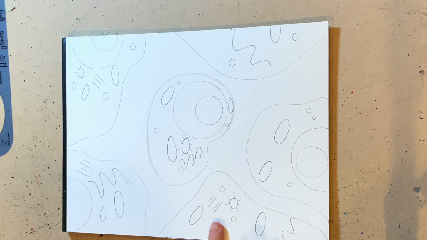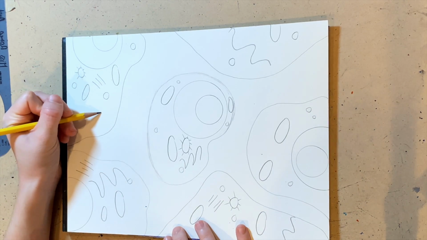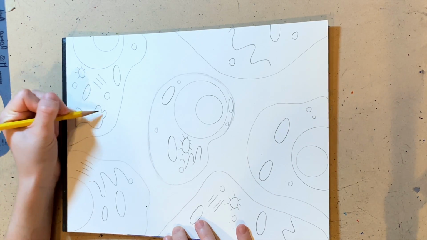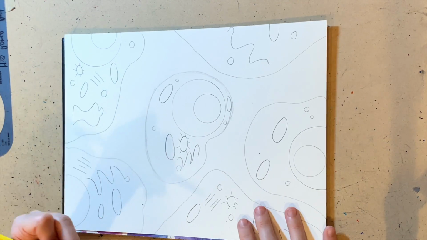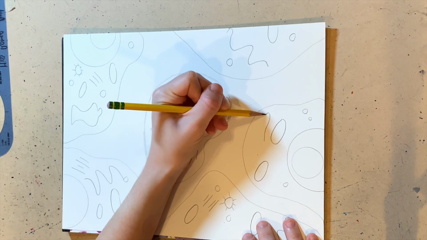And now I'm going to add an organic shape inside of the bacteria. So the organic shape is going to look just as so. We want to make it look more squirmy.